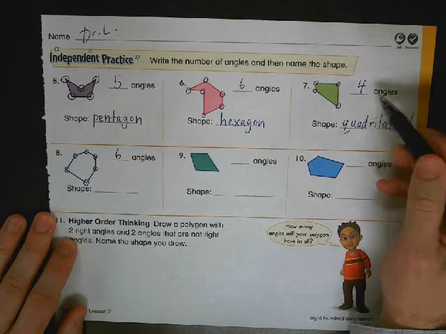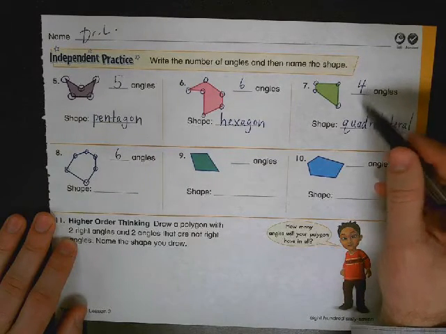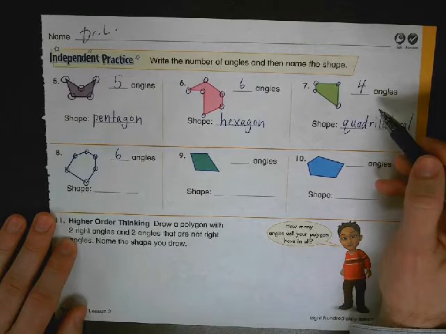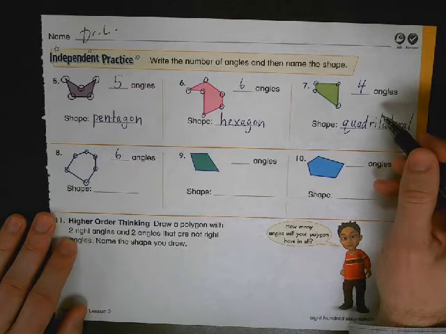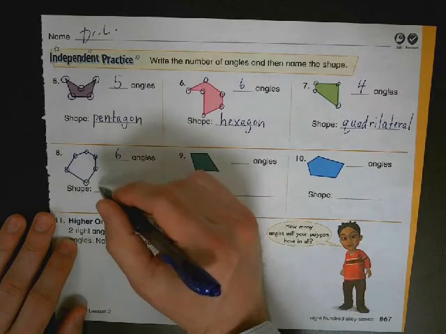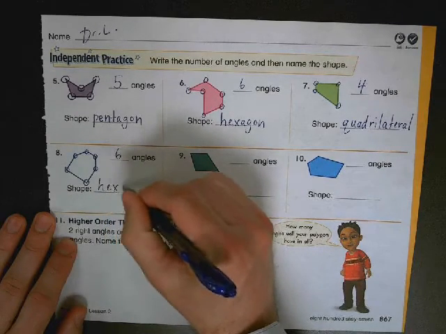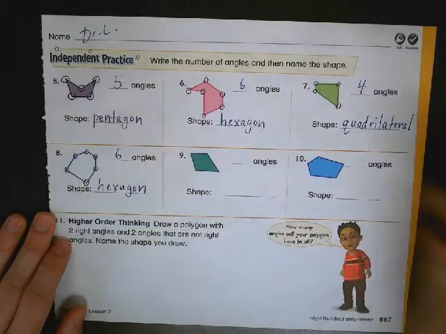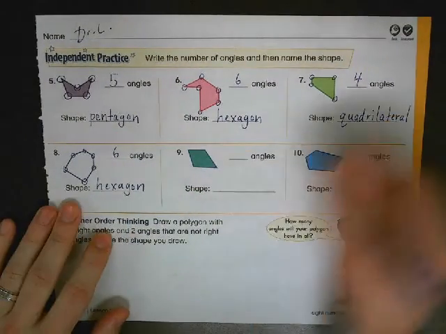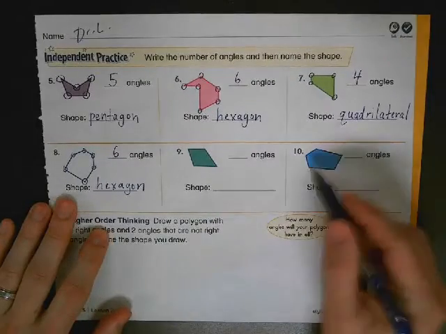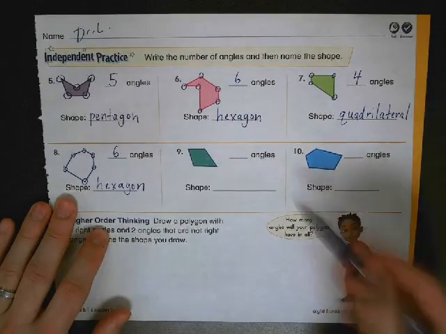Rectangles have 4 sides, 4 right angles, and 2 sets of opposite sides that are the same length. This is a quadrilateral. 6 angles would be a hexagon. Similar to number 6. Number 9 you can do on your own. It's similar to something else that you see on the page. And number 10, you can circle the angles on your own and see how many angles it has.